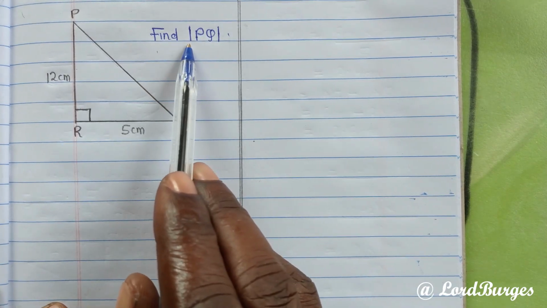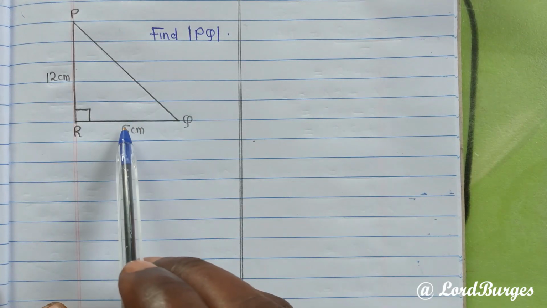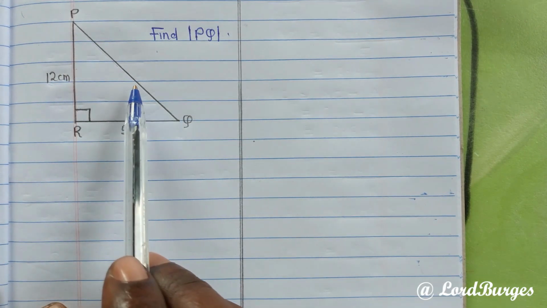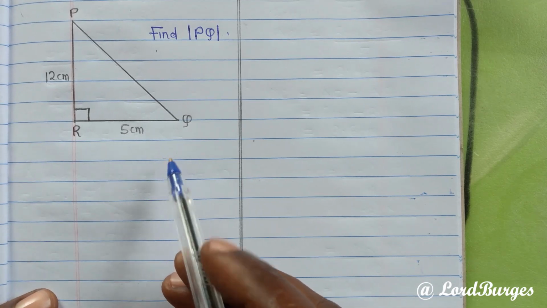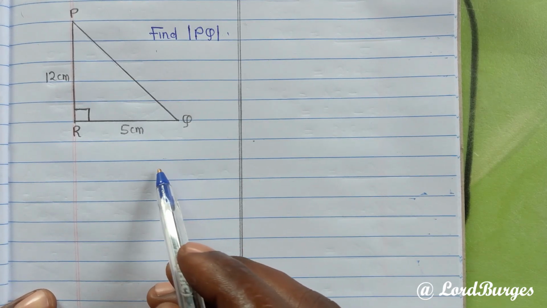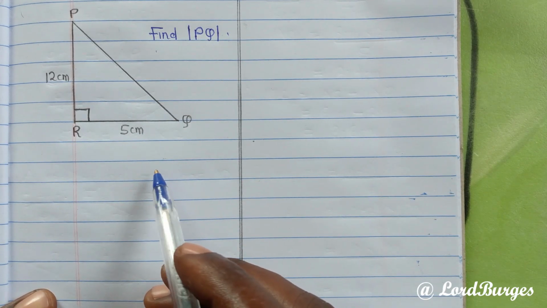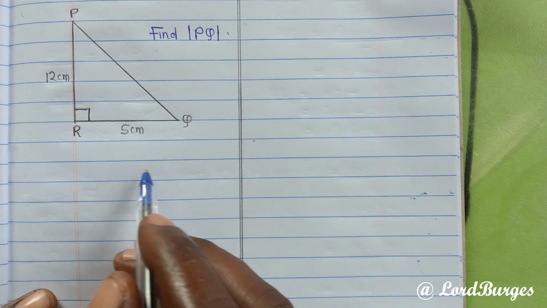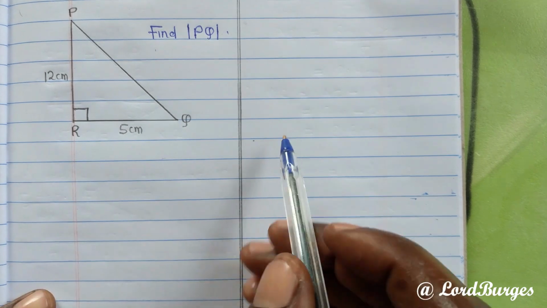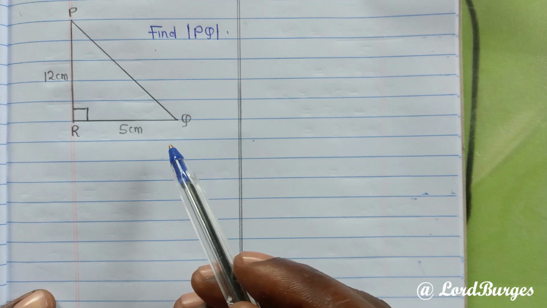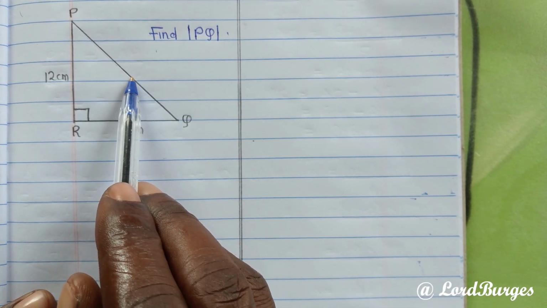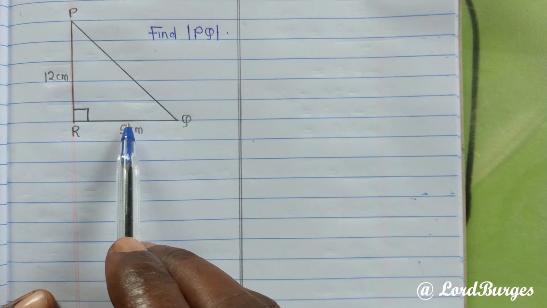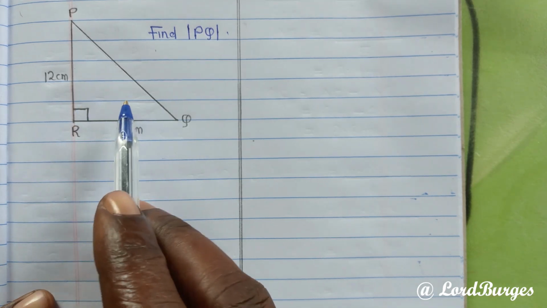Find the length of PQ, and PQ happens to be the hypotenuse of the right angled triangle. So we need to apply the principles of Pythagoras theorem. Therefore, Pythagoras states that the square of the hypotenuse should be equal to the sum of the squares of the two other sides.